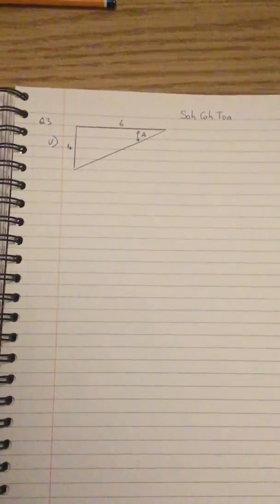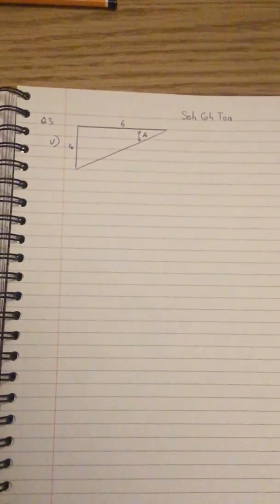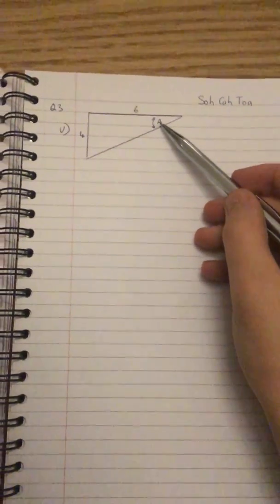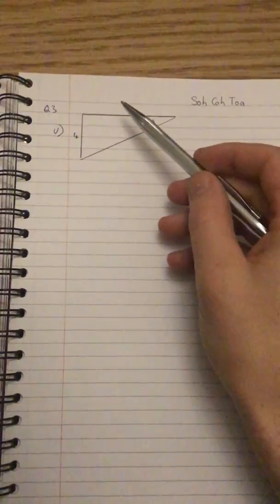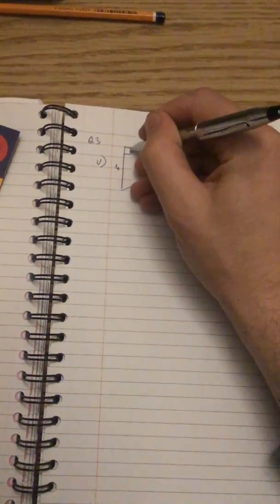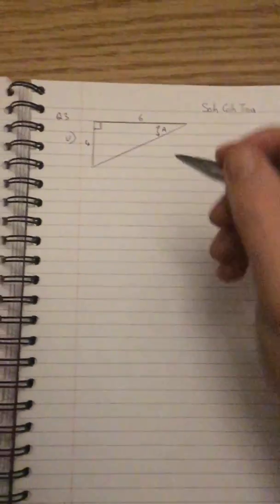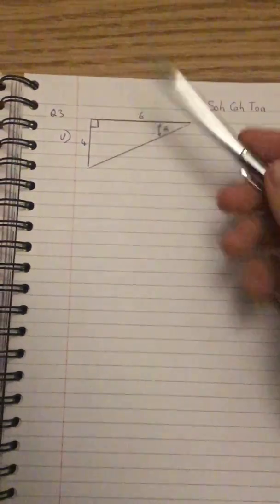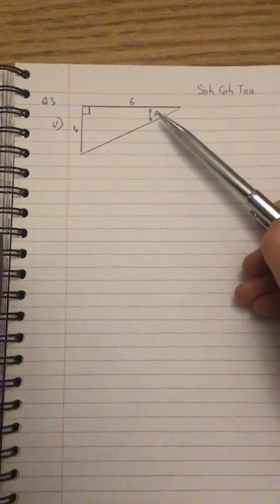We looked earlier at a question where we had a given angle inside here and one side, and we'd find another side. Here we're going to use SohCahToa again. For a right angle triangle, we'll know it's a right angle triangle because of our little box symbol in the corner. And this time we're going to have our two sides, and we're going to try and find an angle using our SohCahToa method as well.